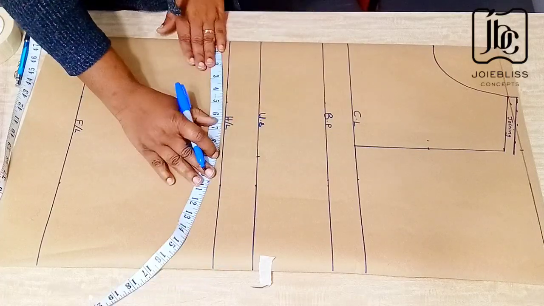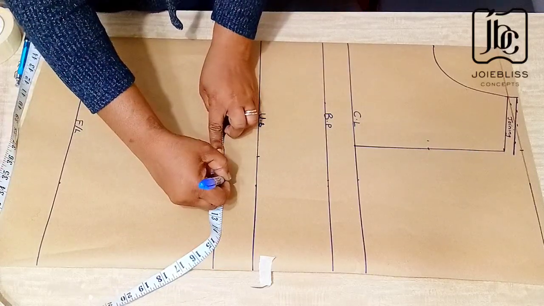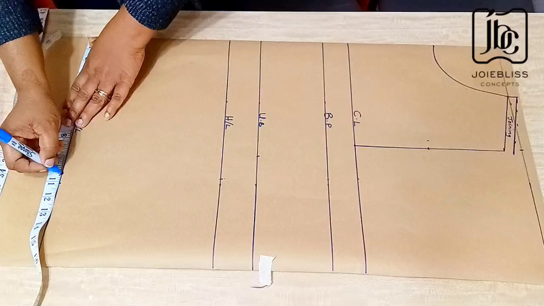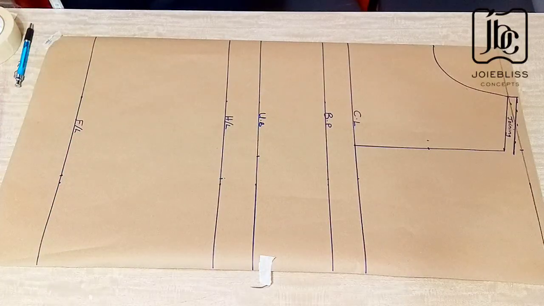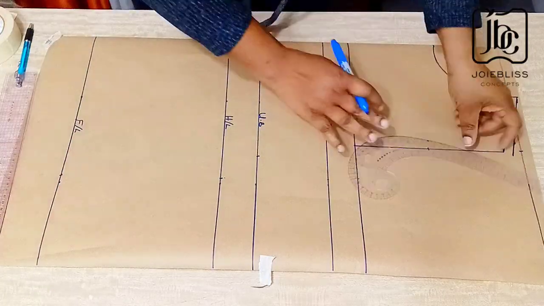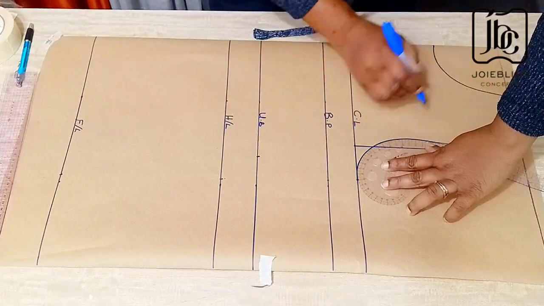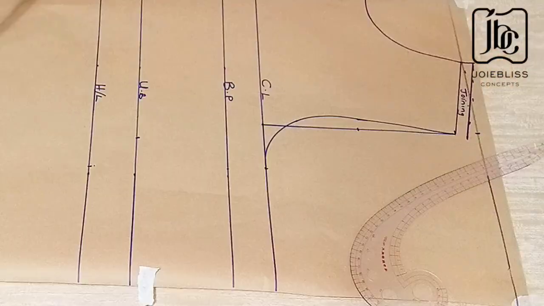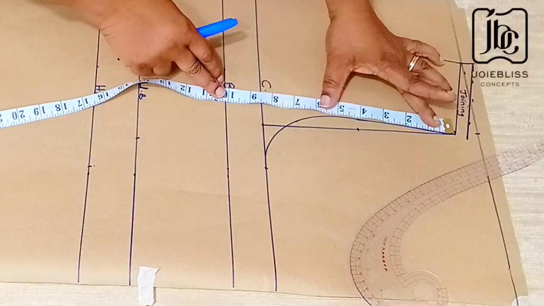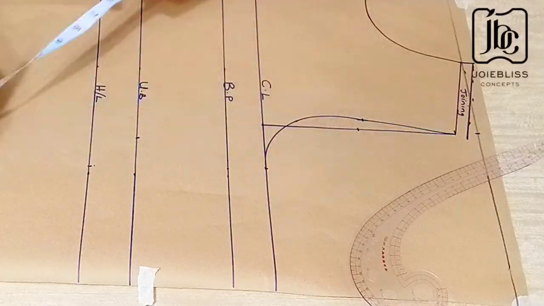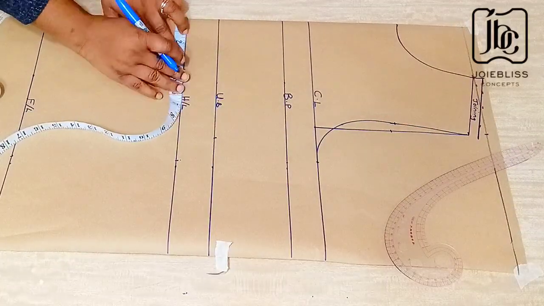So for the under bust, you get your round under bust measurement, divide everything by 4 till you get to the full length of your blouse. Then you get your armhole curve to create your armhole line, just as you can see. Then on that line, you just come down by 4 or 5, or you just get the midpoint.